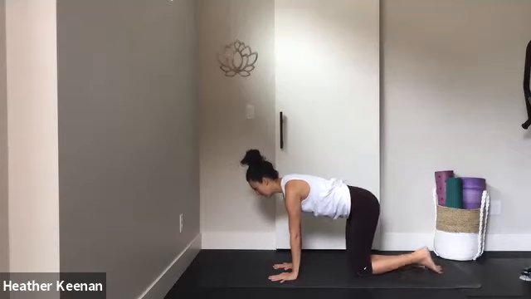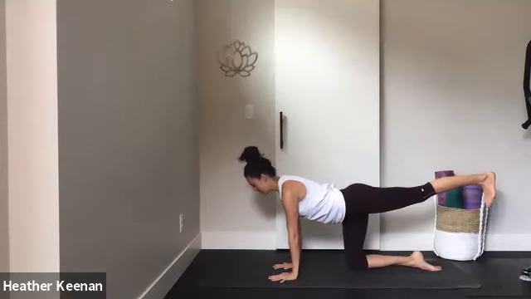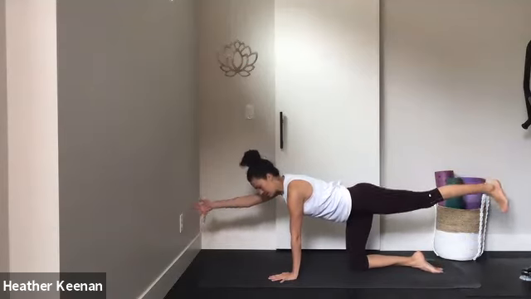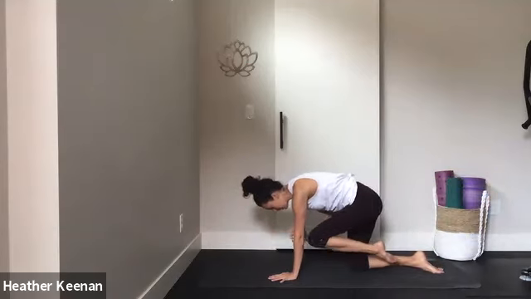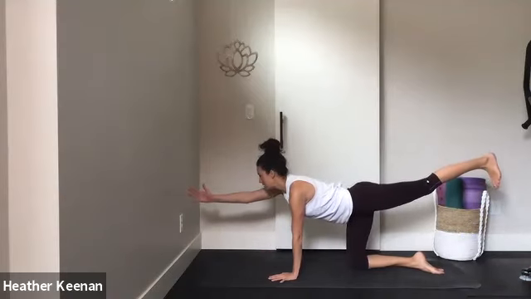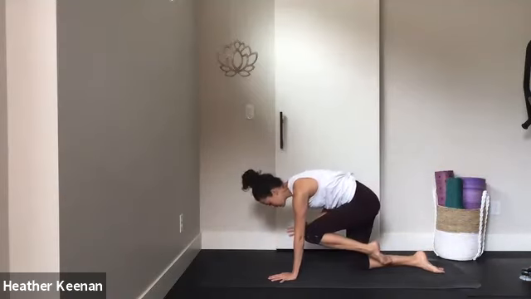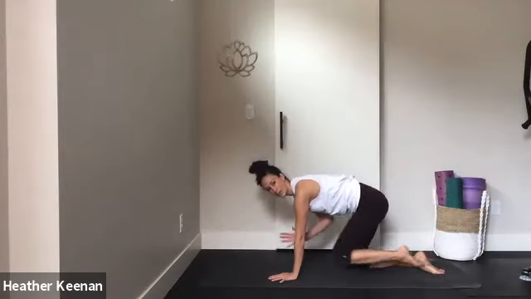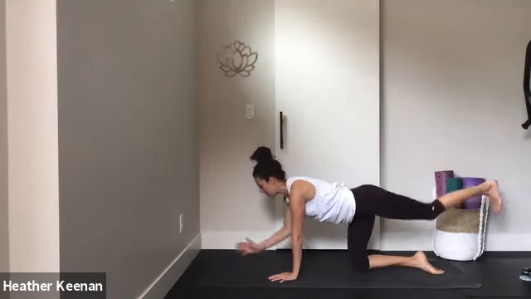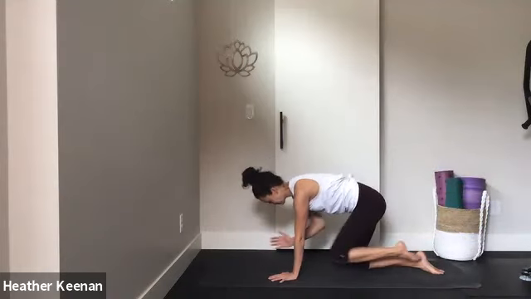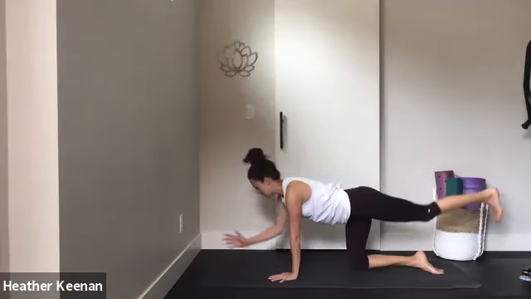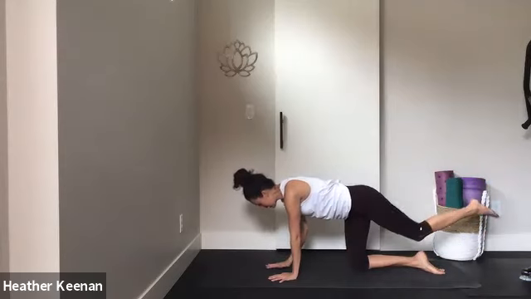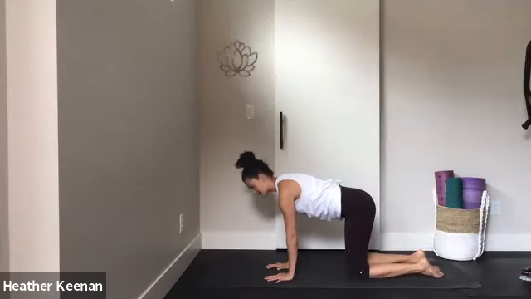And then as you're ready, left leg can lift. Reaching it back, right arm reaches forward. Inhale to extend, and exhaling, knee to elbow. Inhaling as you reach. Exhaling, contracting through the belly. Inhale, extend. A few times at your own pace with your own breath. And one more time. Exhale, draw it all in. And inhale, releasing hand, knee, everything back to the floor.